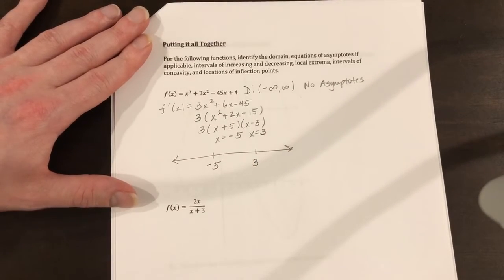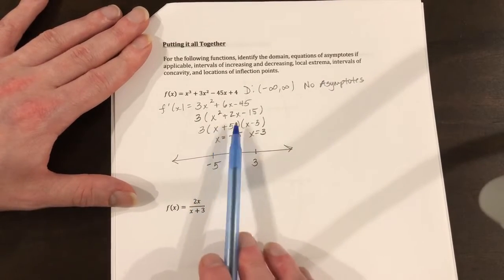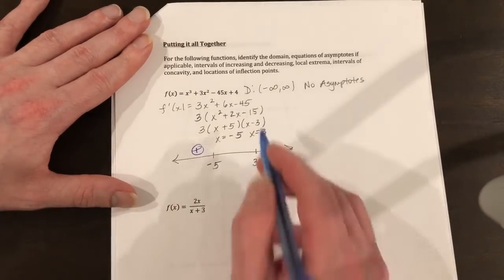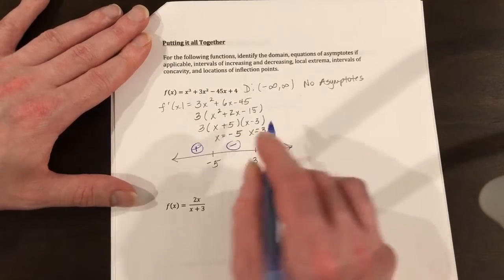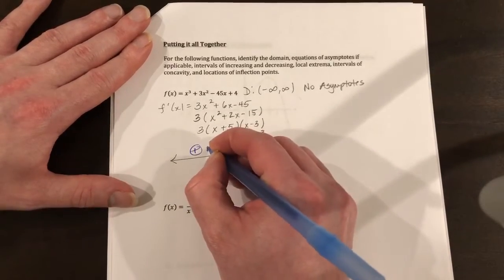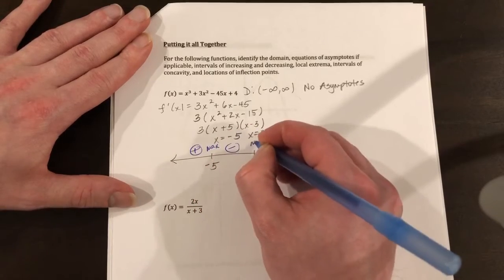Okay, so we're going to plug in a -6. Negative times a negative is a positive. Plug in a 0. Plug in a 4. Okay, so we have a max. We have a min.